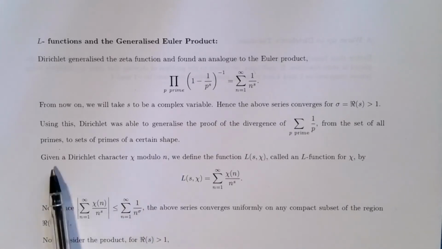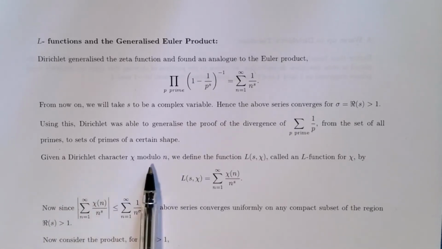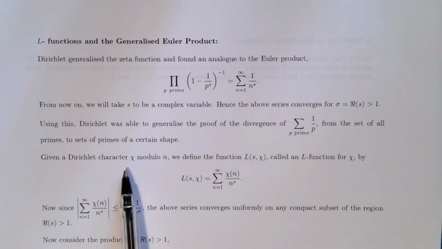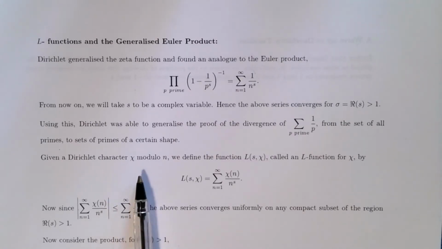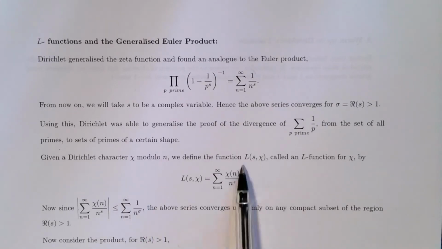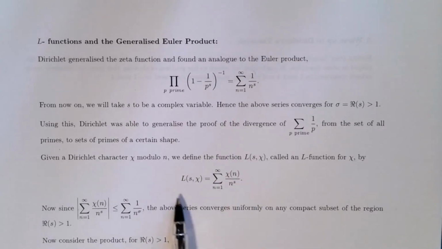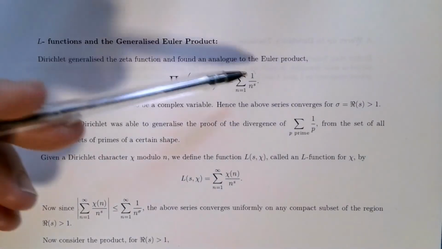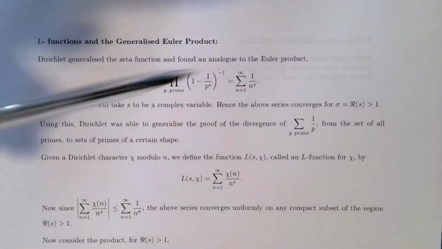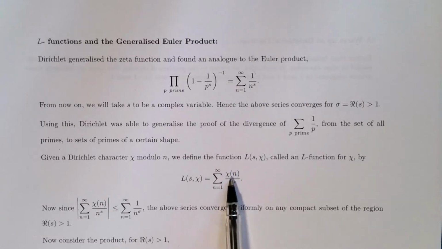So given a Dirichlet character modulo n, remember what that means. We start off with an integer n, we map it into U_n, and then we use the ordinary group character to map it from there into the complex numbers. We define an L function, L of s and chi, by this sum. And if you look at it, all we're doing is just replacing the 1 up here in the Riemann zeta function by chi of n, this Dirichlet character.